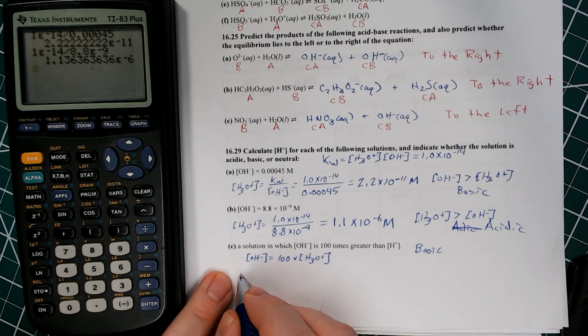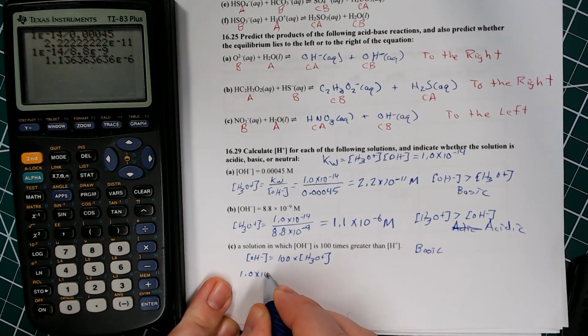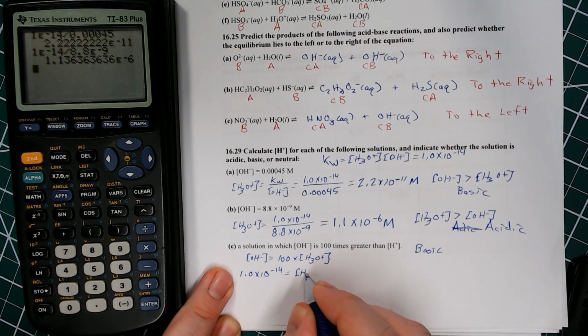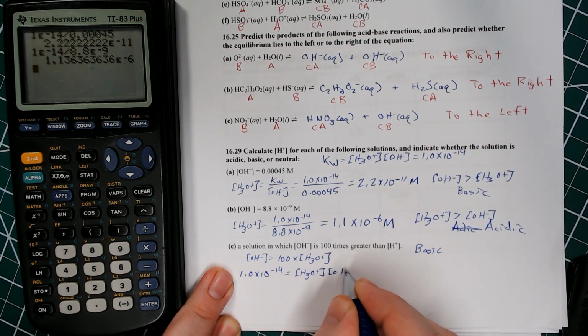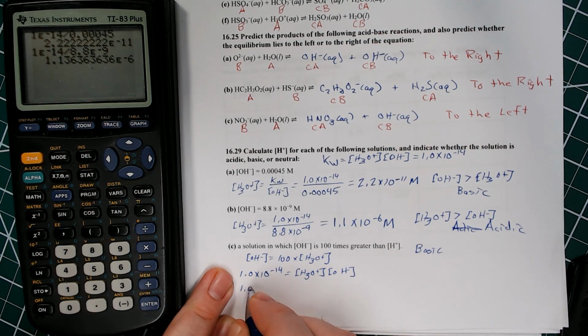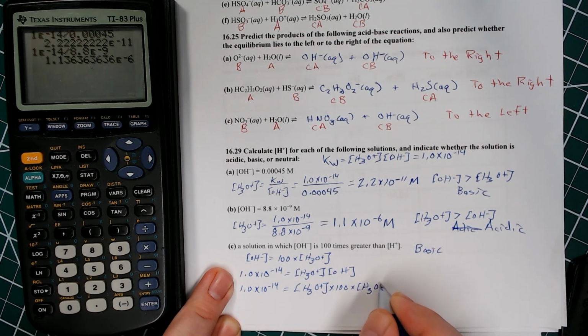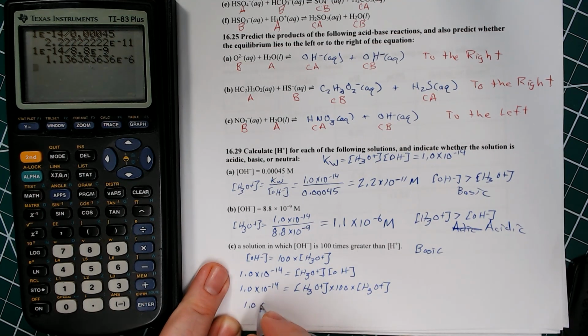times hydronium. So our equation 1.0 times 10 to the negative 14 is equal to hydronium times hydroxide. And as I mentioned, in place of hydroxide, we're going to put 100 times hydronium. So 1.0 times 10 to the negative 14 is hydronium times 100 times hydronium. So 1.0 times 10 to the negative 14 is equal to 100 times hydronium squared.